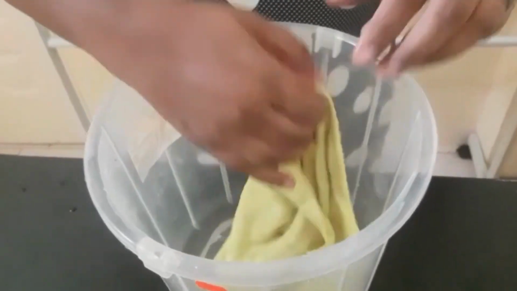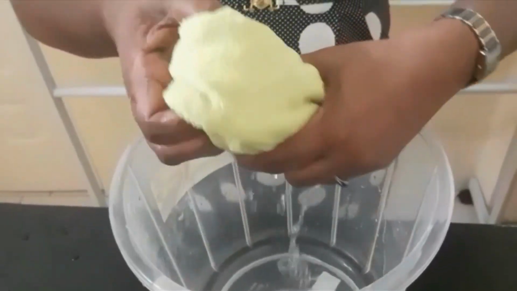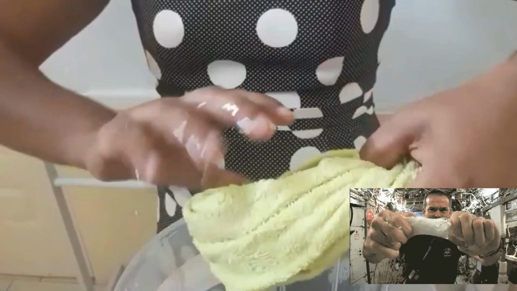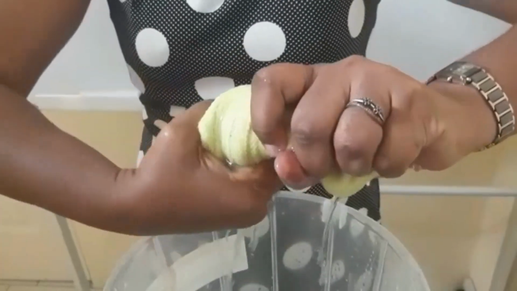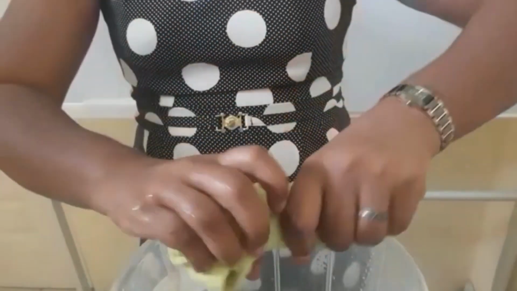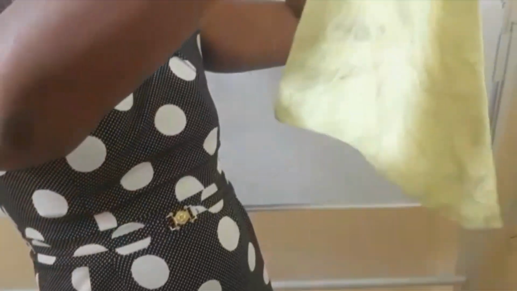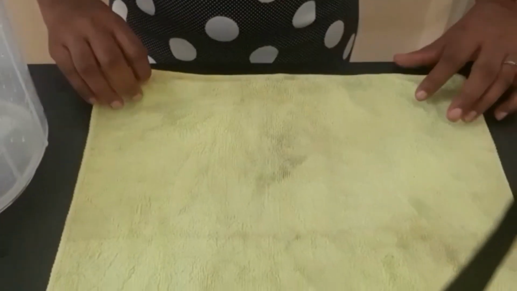Then to remove the water from this damp cloth, I have to twist it. Then we place the wet cloth on our line. When it's dry, we can change its shape and size when we fold it.